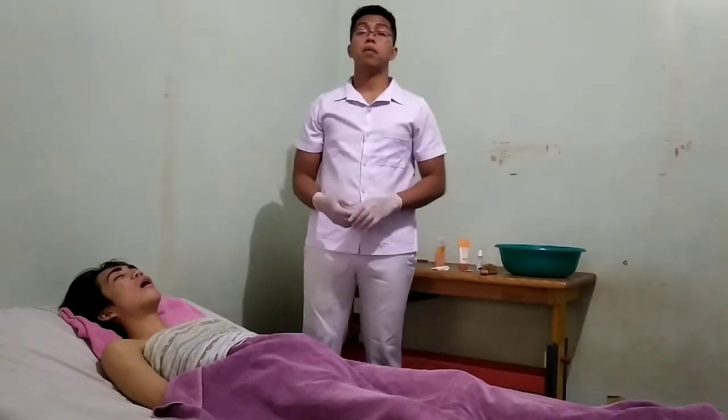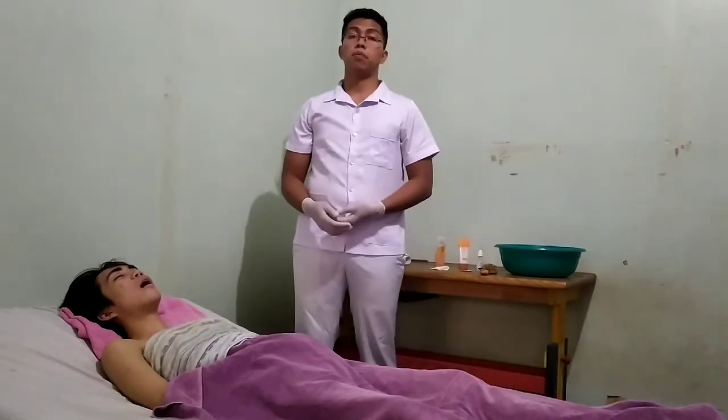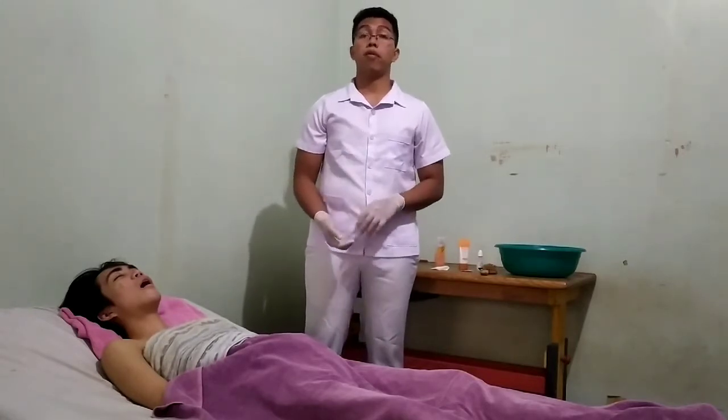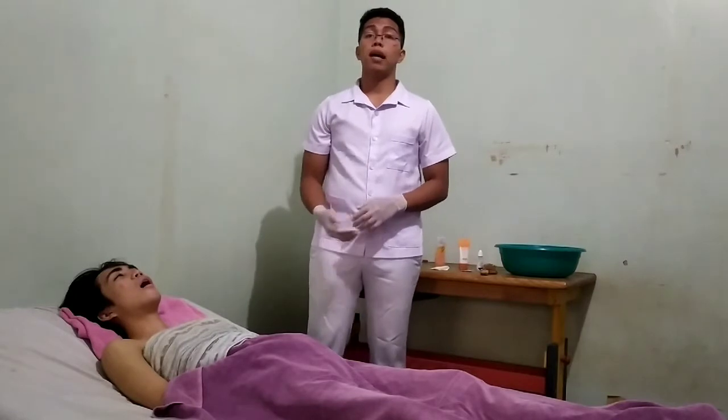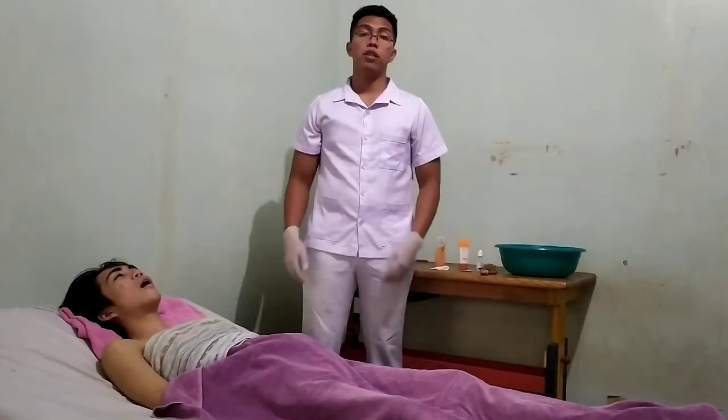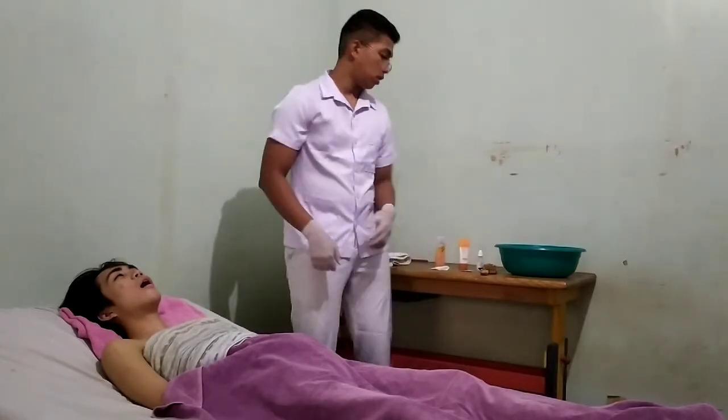Next is, if prescribed, put some eye drop or ointment. Then, if there is no blink reflex, keep the eyelid closed. Next is to gently put the eye patch or eye shield, then close the eyes.